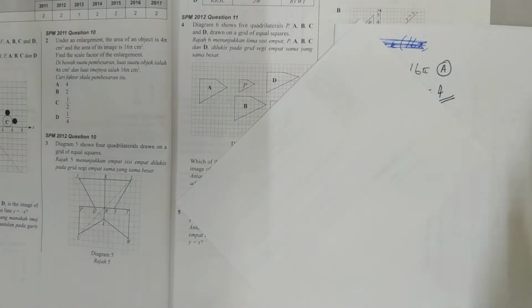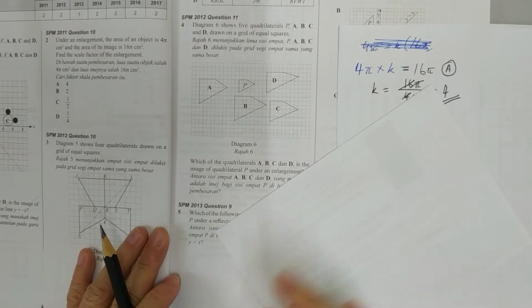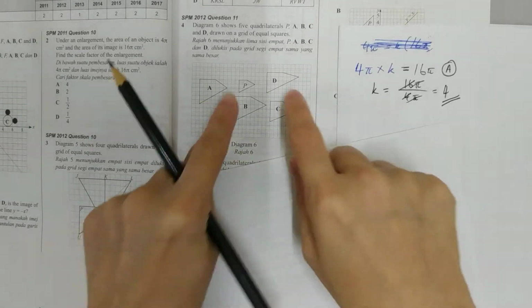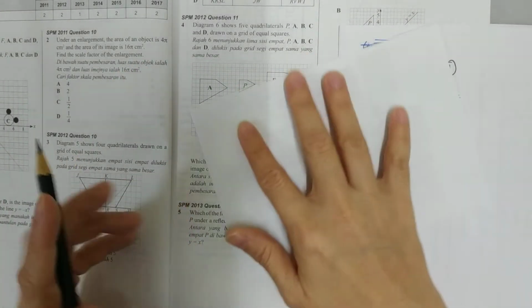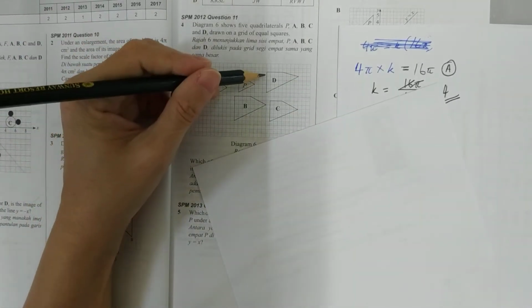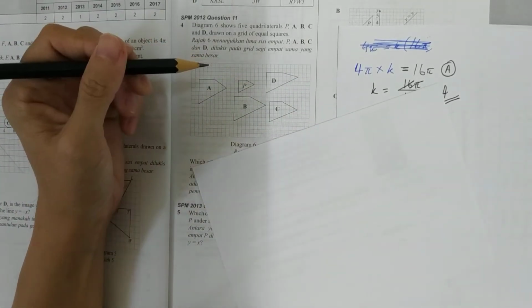Okay. So basically all you need to do is to make sure that two points will line up. Right, so for example, if I pick P and D, alright, I have 3 here and this is 5.